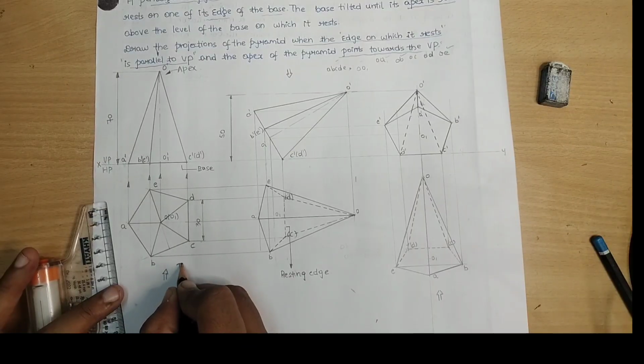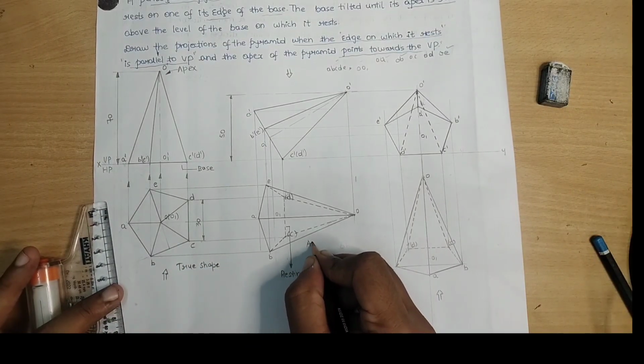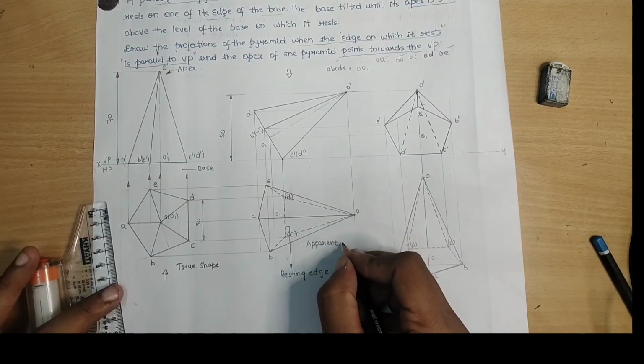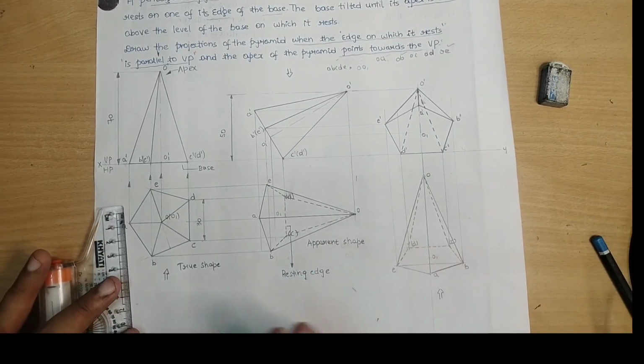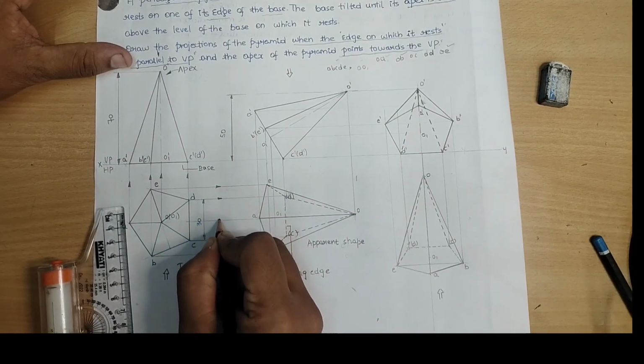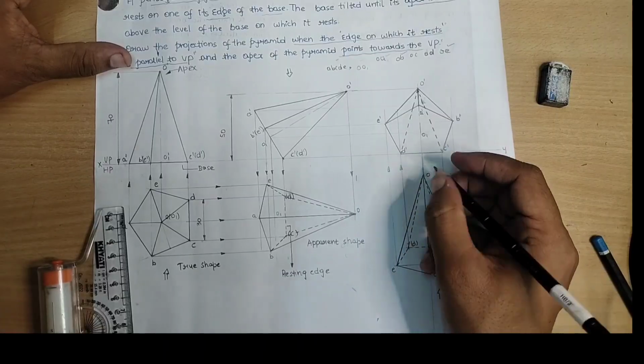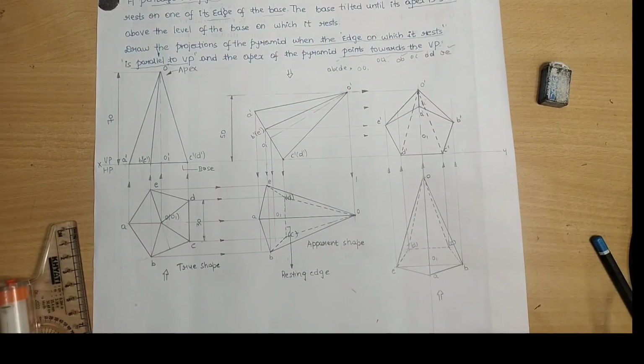This is called the true shape, and this is the apparent shape. If you want to show the flow of the line, let it be like this. This completes the solution.